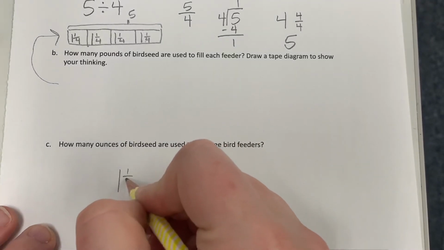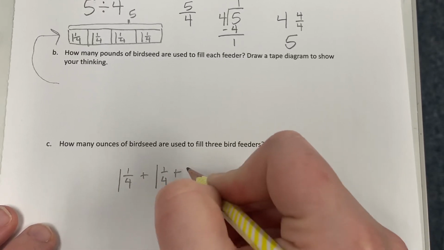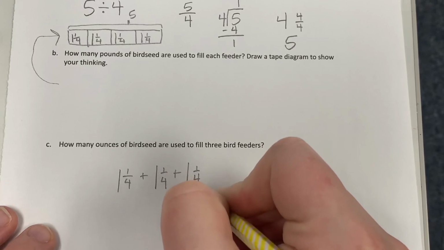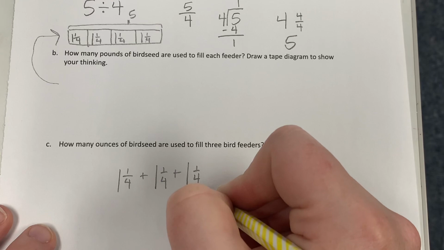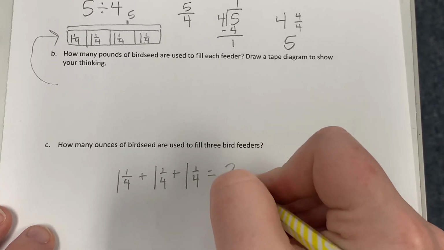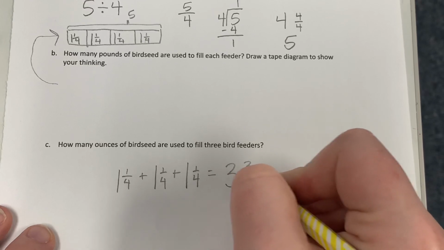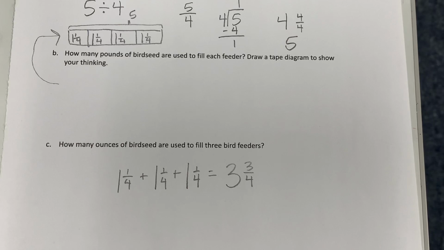So 1 and 1/4 plus 1 and 1/4 plus 1 and 1/4. Do I need to keep going? No. So I have 3 and 3/4. It wants us to change this from pounds to ounces. We're not worried about that.